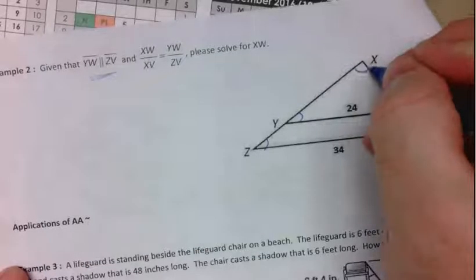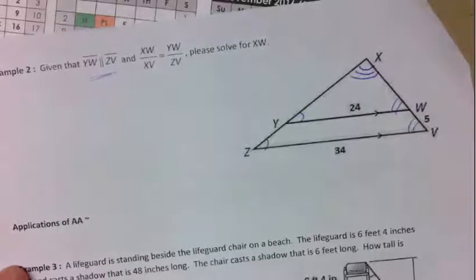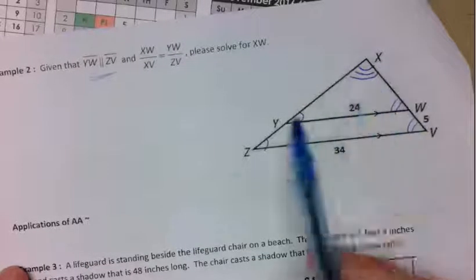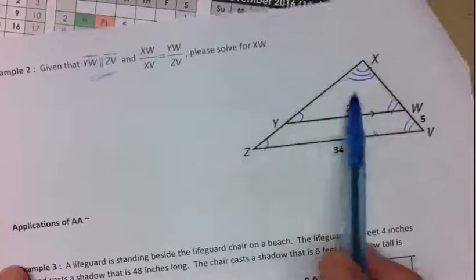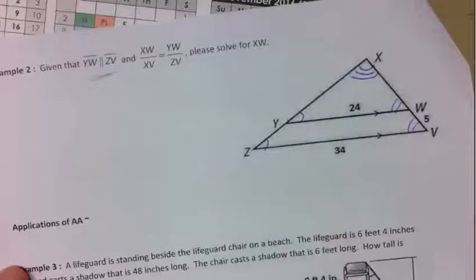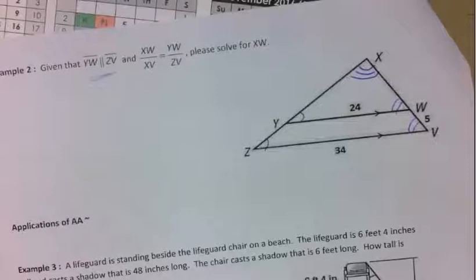Additionally, you could have used angle X congruent to itself by the reflexive property. Realize that both triangles have angle X in them. You could draw them separately. Draw this triangle separate from the big triangle. You'll see they both have X. And you've got all the angles you could possibly need to get similarity.